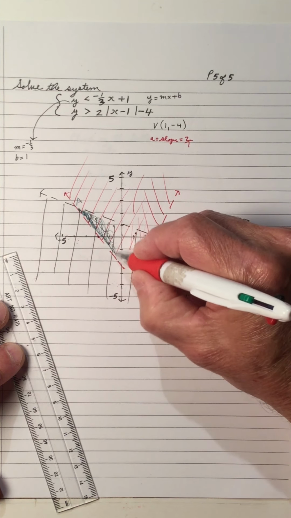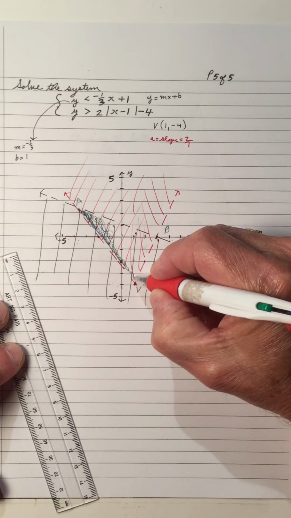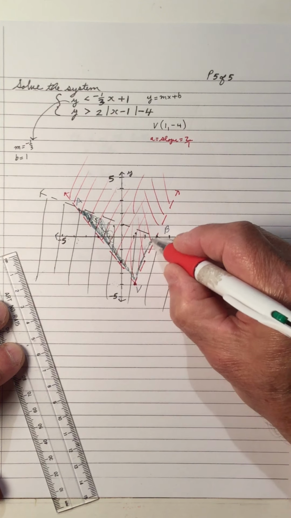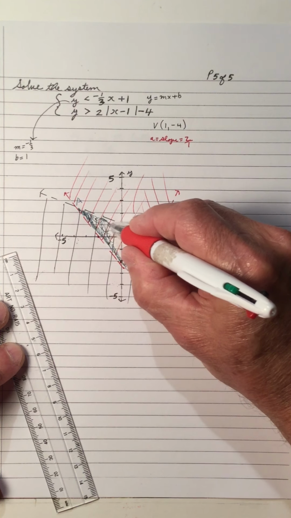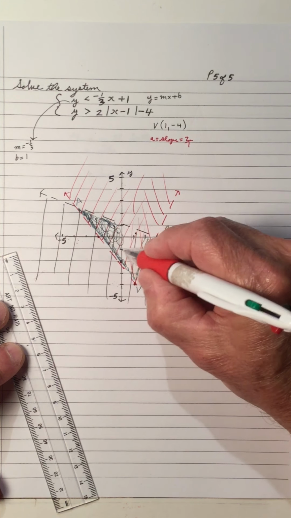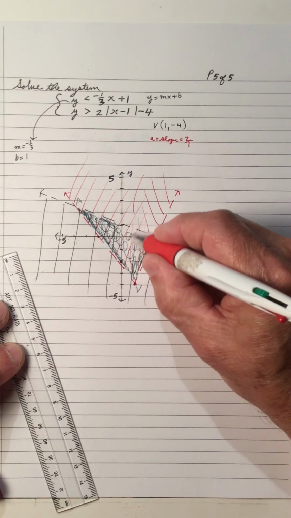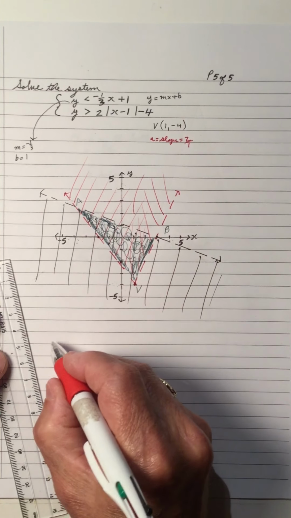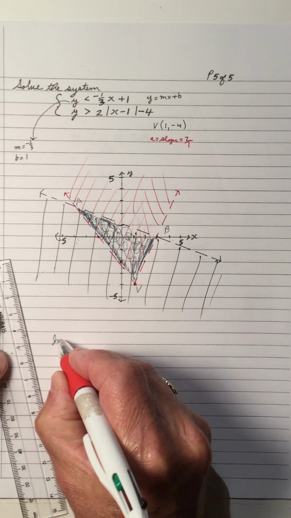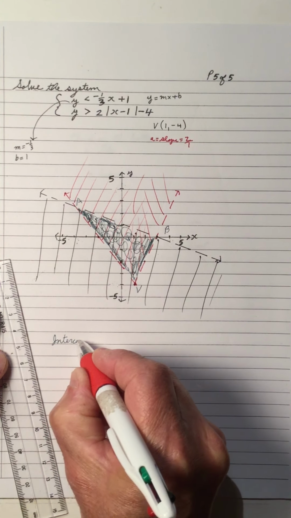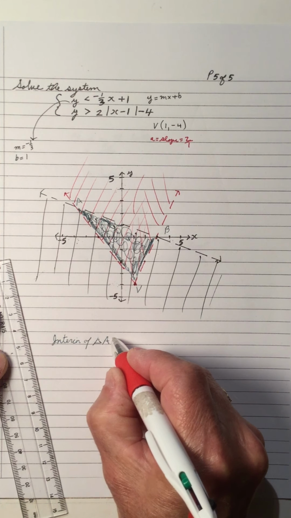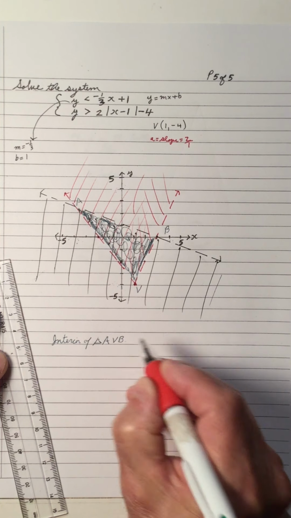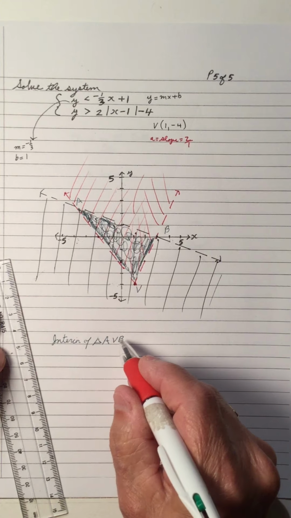Any point that's inside the triangle will make both inequalities true. So the solution is the interior of the triangle AVB. All points inside the triangle.